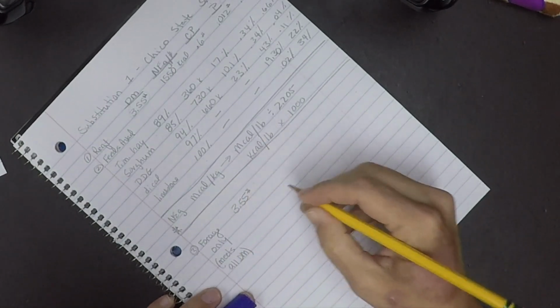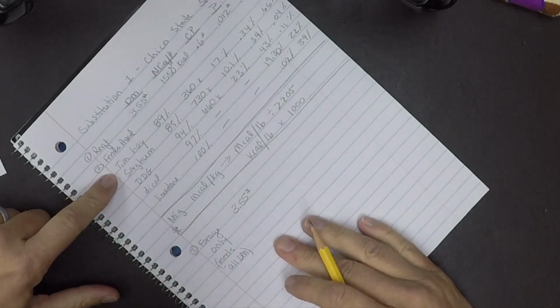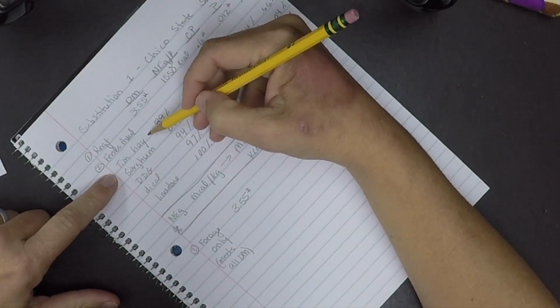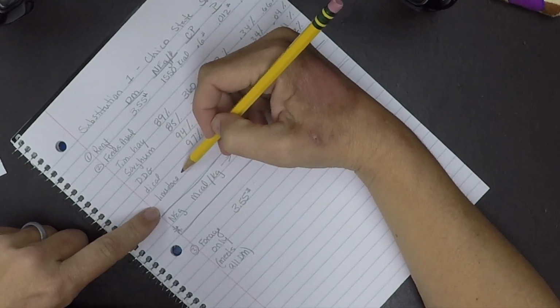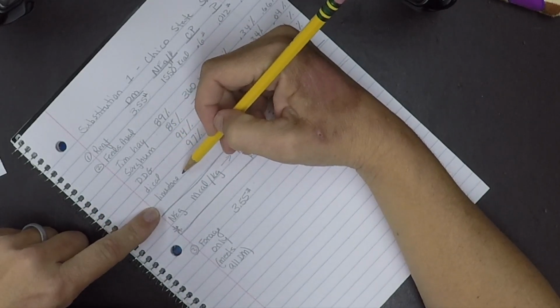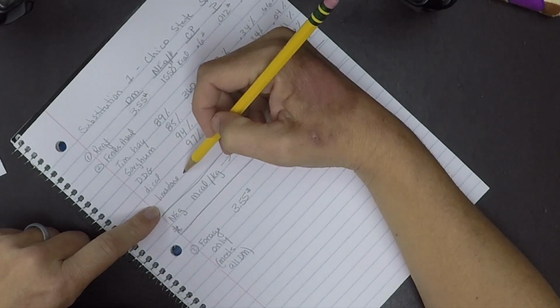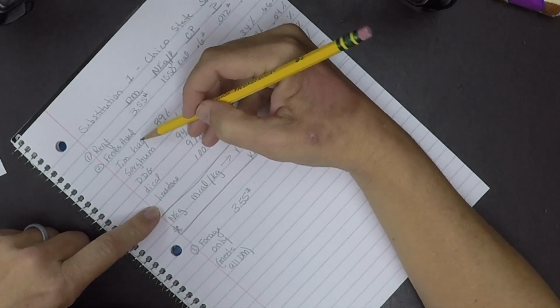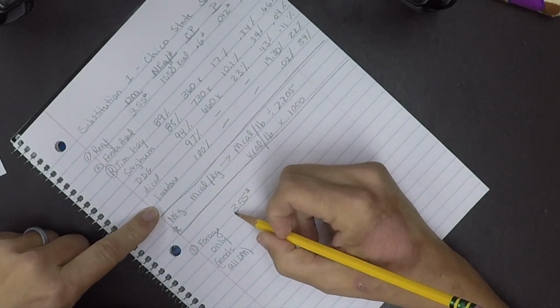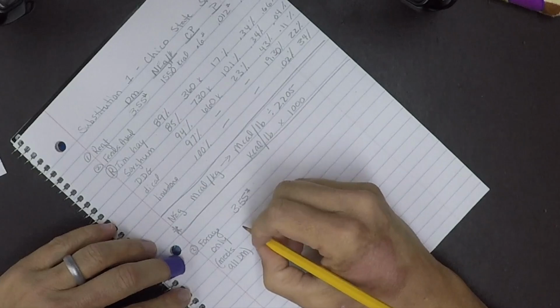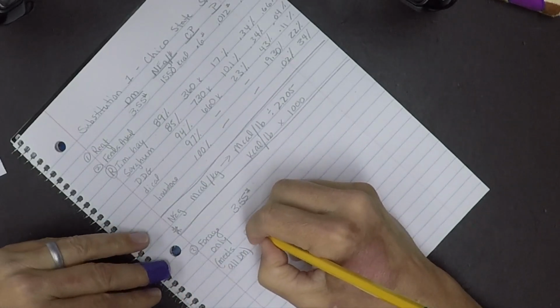When we look at our list of feeds, we have Timothy hay, sorghum, dried distiller's grains, dical, and limestone. But if we pay attention to our feed classes, we know that Timothy hay is our roughage source, and that's the one we're going to be figuring out the amount.